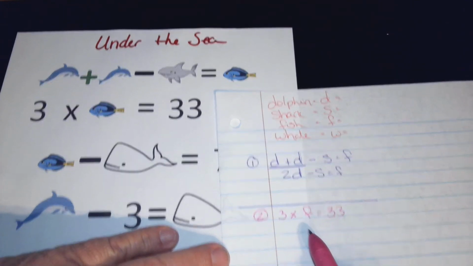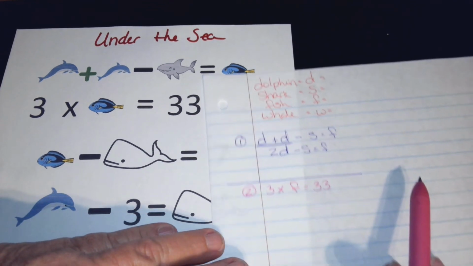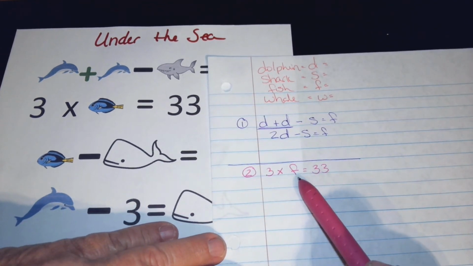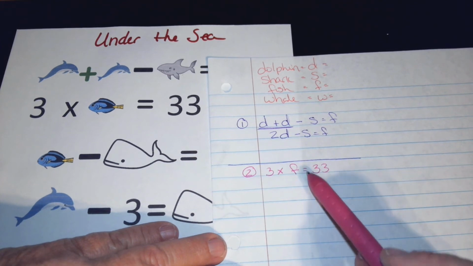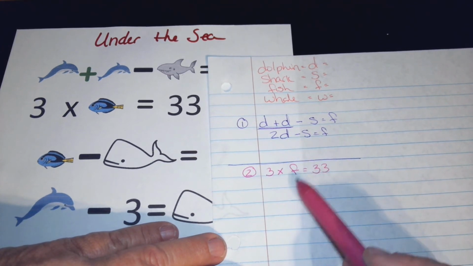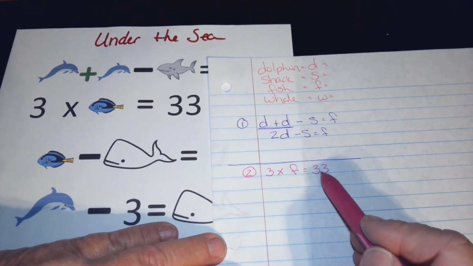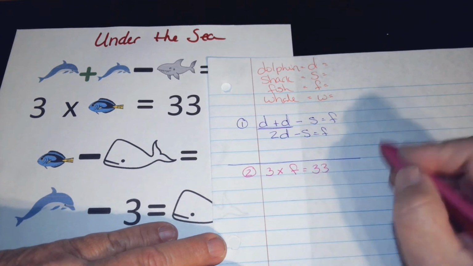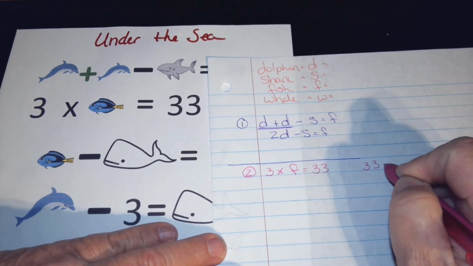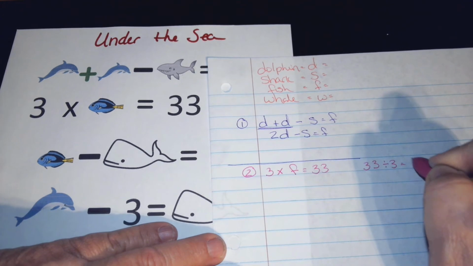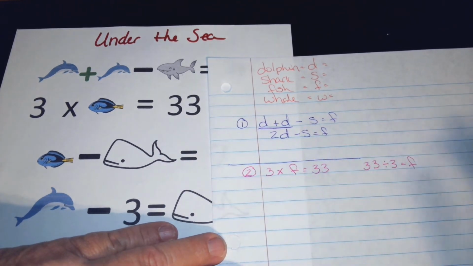Now, I hope you're looking at this one, and I hope some of you are going, oh man, I already know the answer to that one. Great. If you do, solve it out. If you're not seeing it, this is where we learn about our fact families. So I know if 3 multiplied by some number equals 33, I know that 33 divided by 3 has to equal that same number.